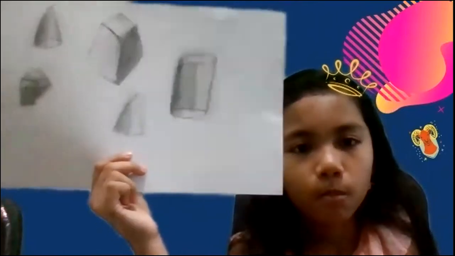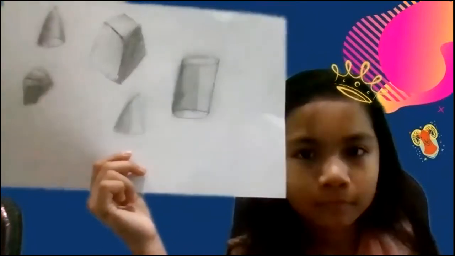To make shadows, and lightening, that means, yeah, and making the shapes. Shapes, yeah. Okay. Yeah, that's it. Thank you so much, Kakak Tia, for sharing with us.